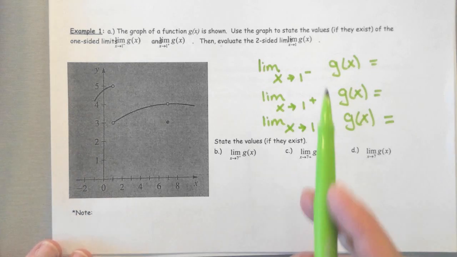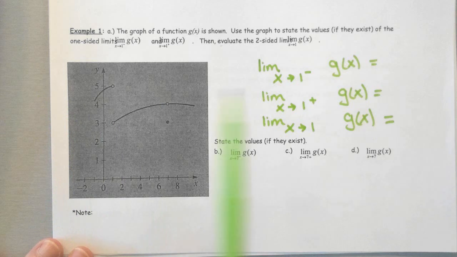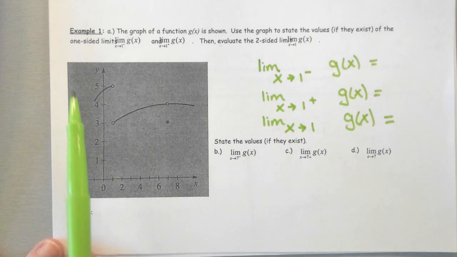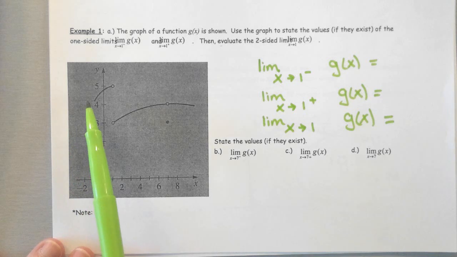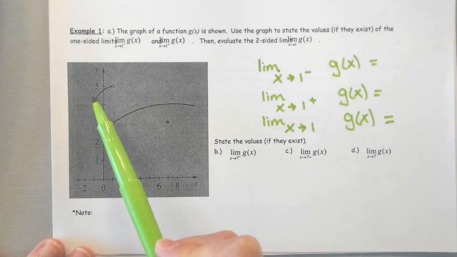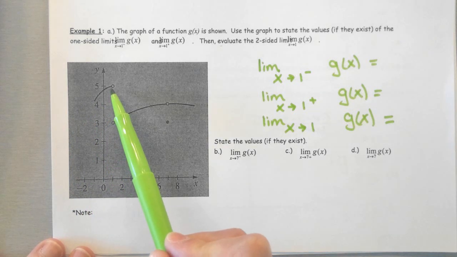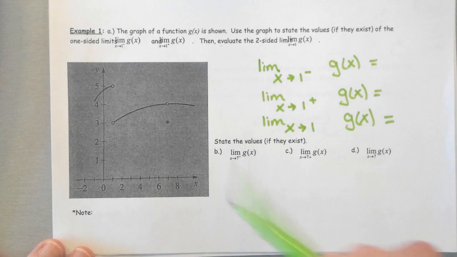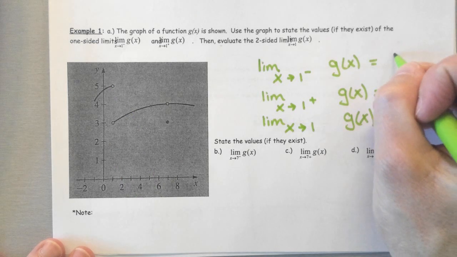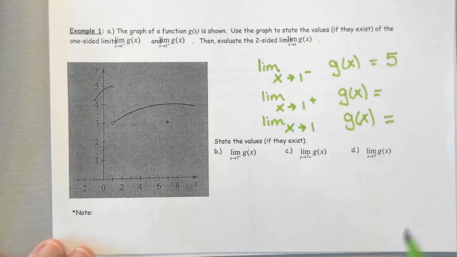If I approach 1 from the left, again, negative means left because that's where our negative numbers live. So as I approach 1 from the left, I'm headed toward 1. What's my y value headed toward? 5. Does it ever get there? No.